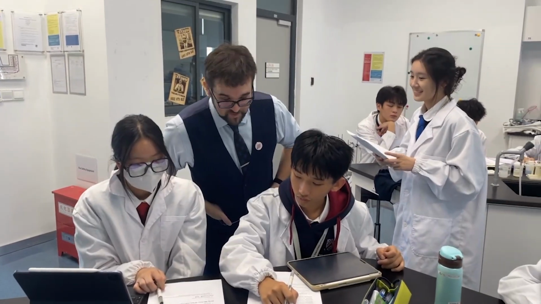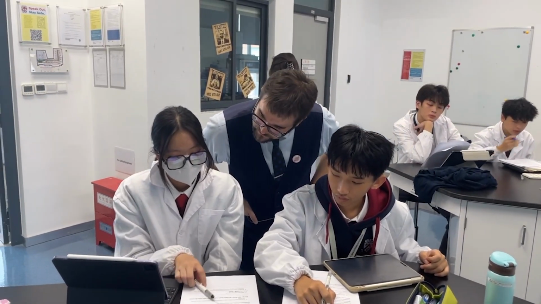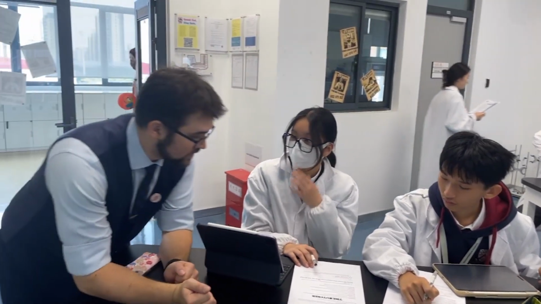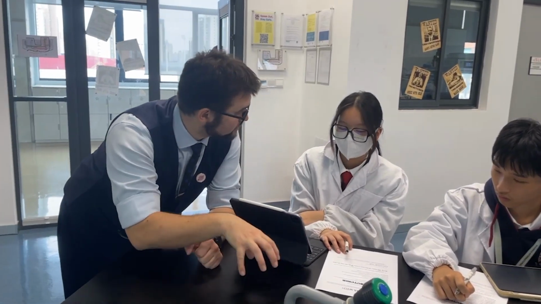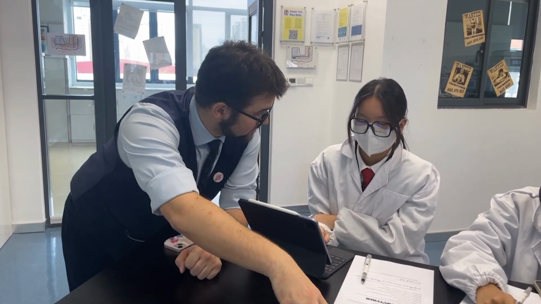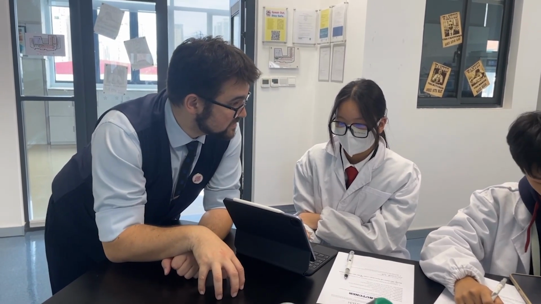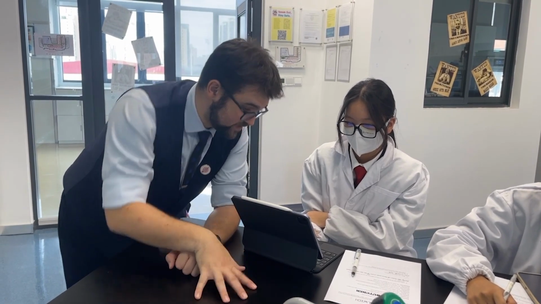Potatoes, absolutely, are potatoes. But are they found in proteins? So remember, we learnt about 3 macromolecules: carbohydrates, proteins, and fats and lipids. Monosaccharides, are they found in carbohydrates, or are they found in proteins, or are they found in fats and lipids? They're found in carbohydrates, exactly.